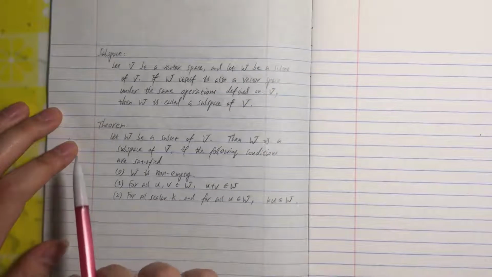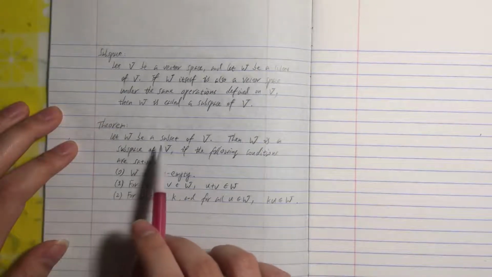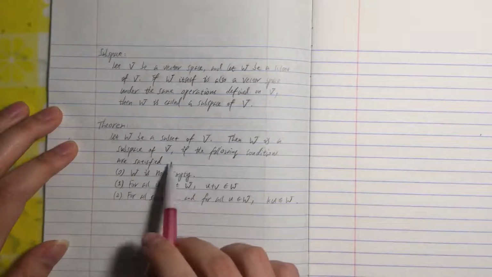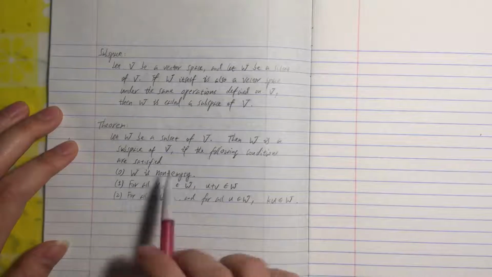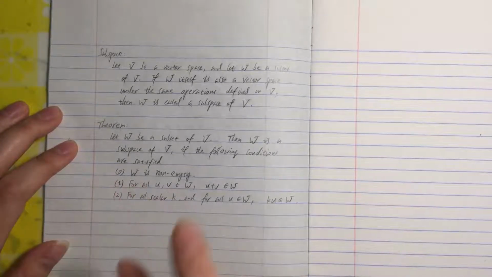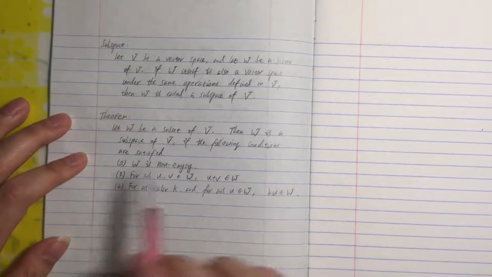Let's look at the following theorem. The following theorem says: let W be a subset of V. Then W is a subspace of V if the following conditions are satisfied. So that's a simpler way than checking all 10 axioms. Comparing to checking all 10 axioms, this is a simpler way to show W is a subspace of V. So if these three conditions are satisfied, then W is a subspace of V.